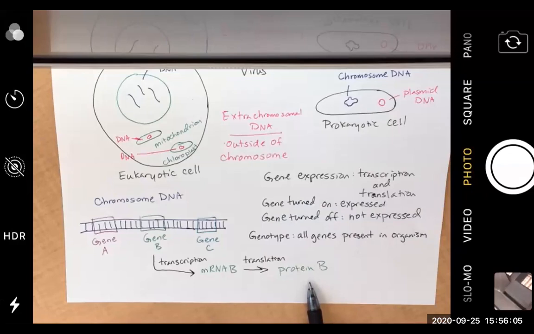The phenotype is the observable characteristics of that organism, right? All of these proteins are going to create all the things we can see and observe: the color, the shape, the size, the metabolism that it can do. All of these things we've been talking about so far in the class are really the phenotype of these cells.